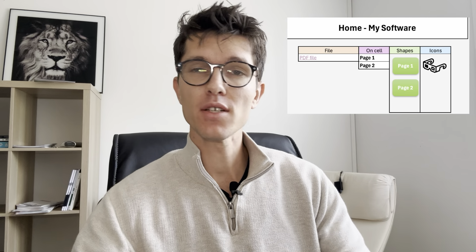Hey guys, and welcome. Today we're gonna see how you can make Excel look like a proper software by just having some clicks on some buttons and go from one page to another automatically. This is something that's very useful in companies and actually very impressive when you know how to do this. And it's actually quite simple.